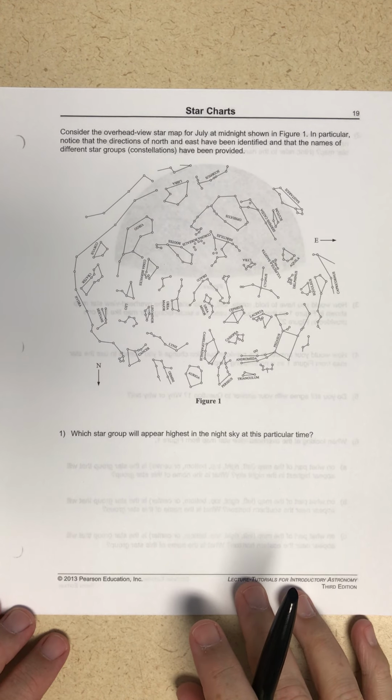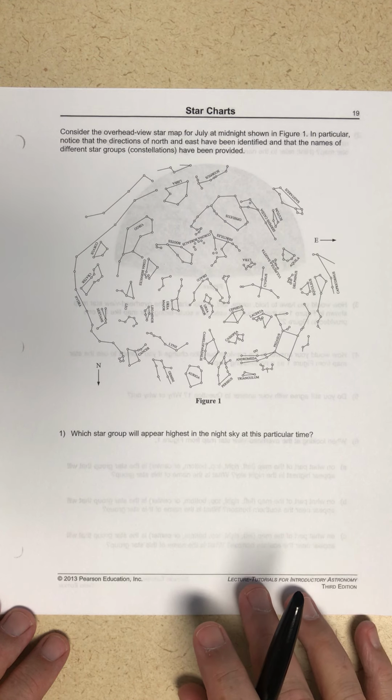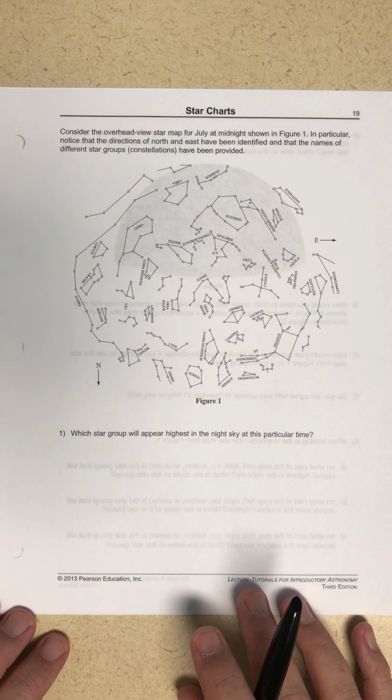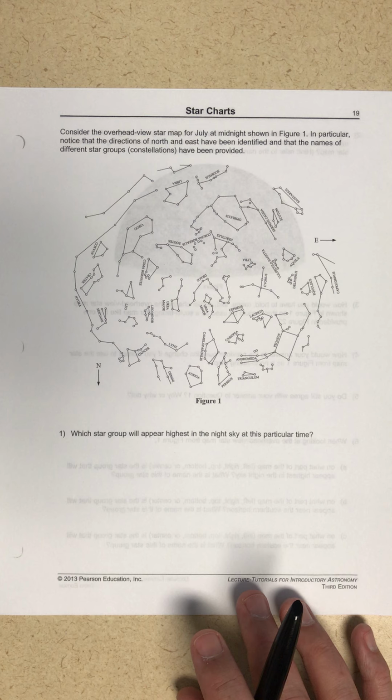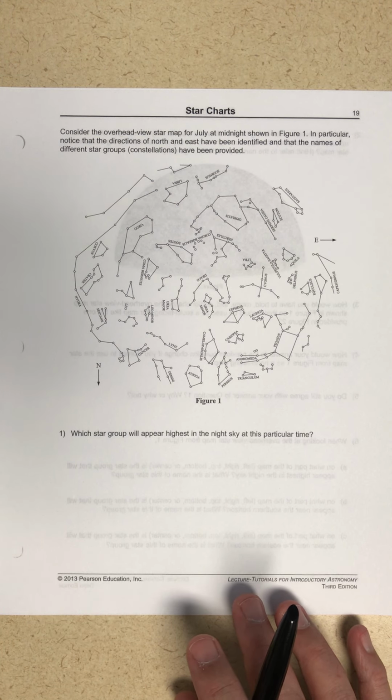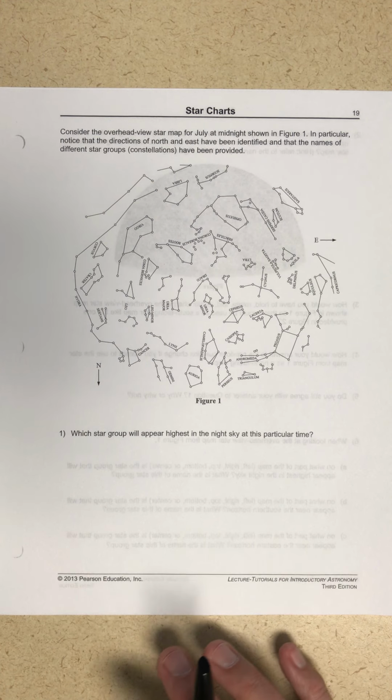Talk a little bit about star charts and how to use them to figure out what's up in the sky at a given time of year. And you have some star charts in the back of your textbook. It's Appendix I. So hopefully this will help you make sense out of that if you want to do some observing.